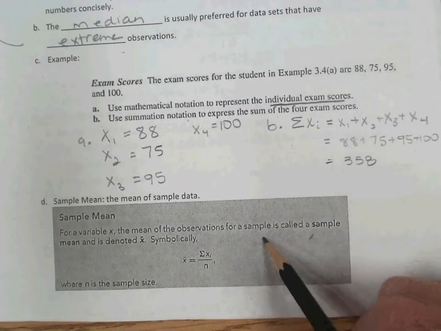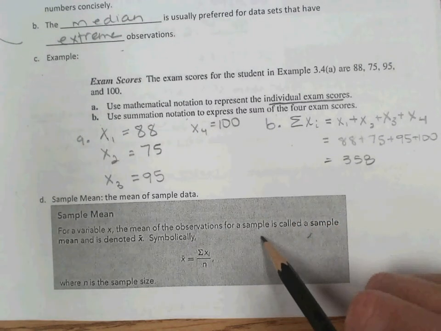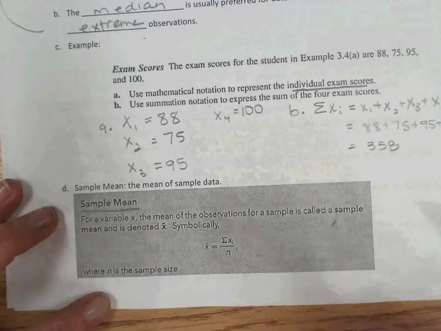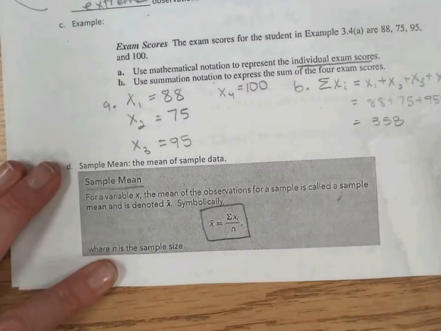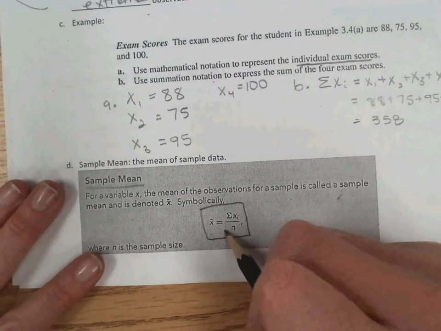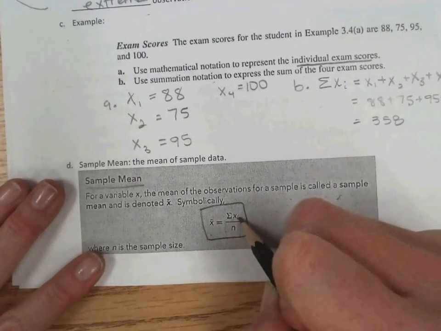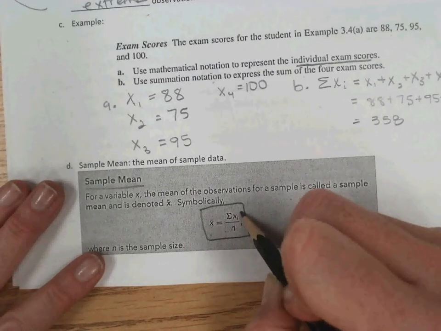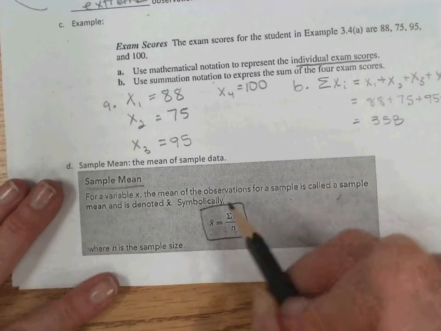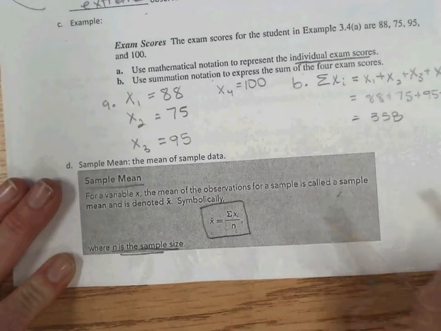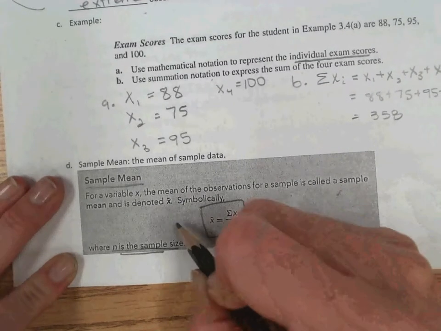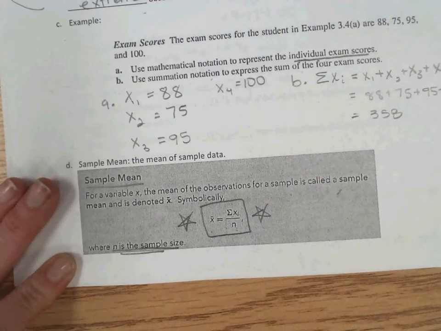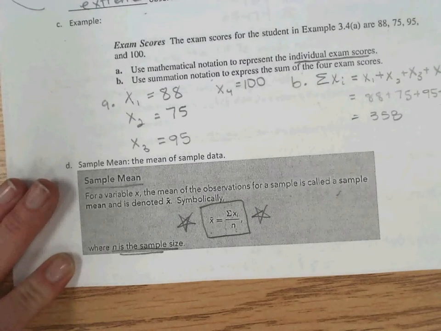Now we have a mathematical notation also for mean. So for sample mean, it's a little hard to see, but you can see this equation here. X bar equals the sum of X sub i of all of my values divided by the number of observations. So n in this equation is the sample size. So this is a key formula we will be using starting now through the rest of the course.